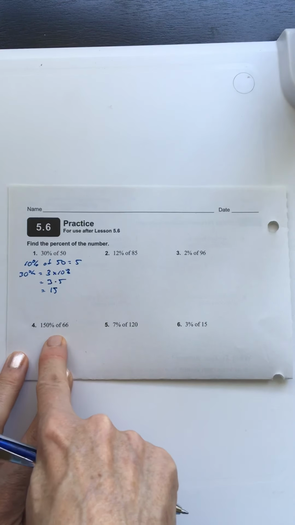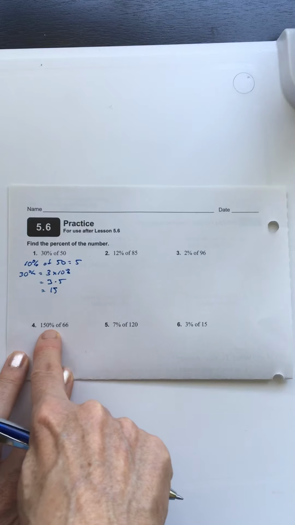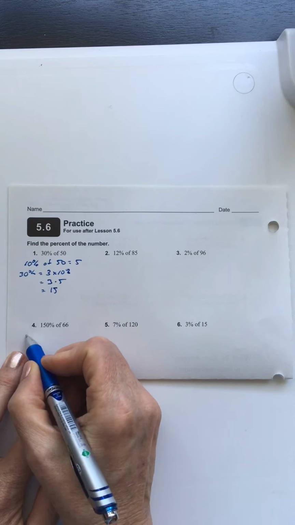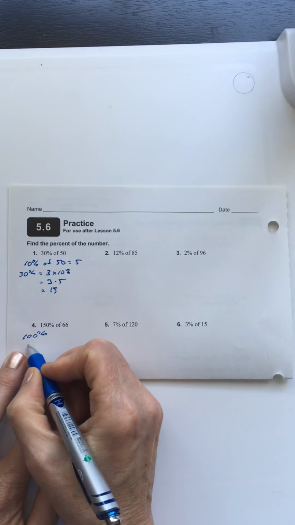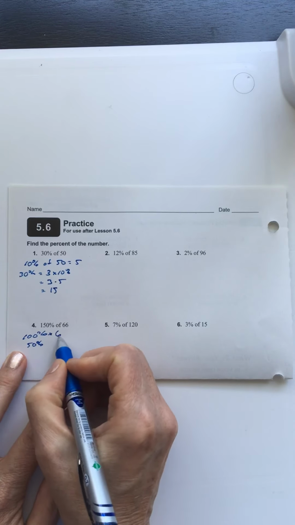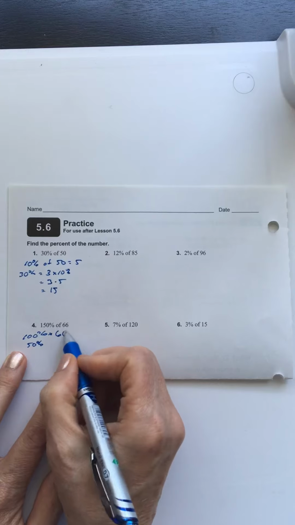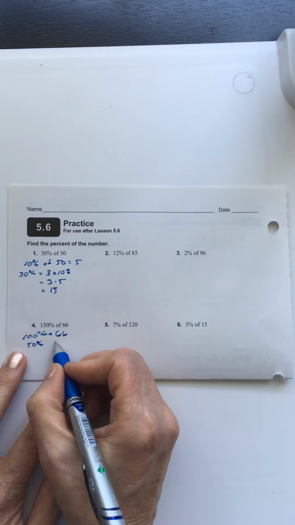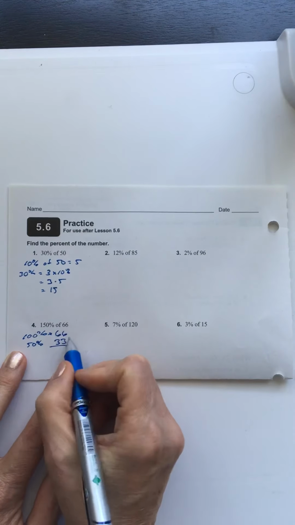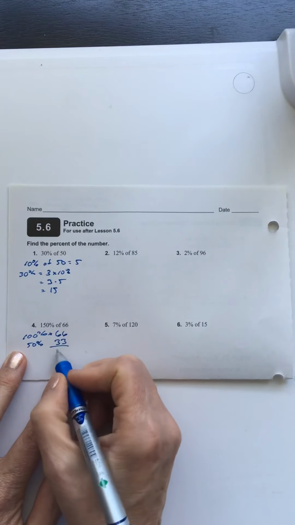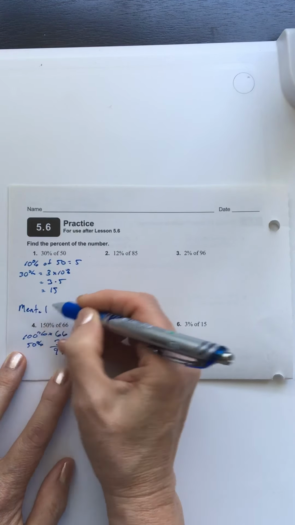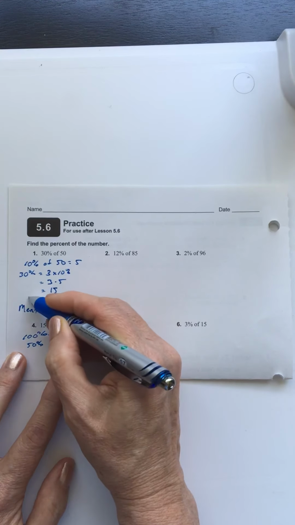The other one that's really good for mental math is this one, 150% of 66. So let's break this down to 100% and 50%. Well, 100% of anything is that number itself, so that's 66. 50% is half, so half of 66, that's pretty easy to divide in half, that's 33. So 150% of 66 would be 66 plus 33, which is 99. Both of these are mental math.